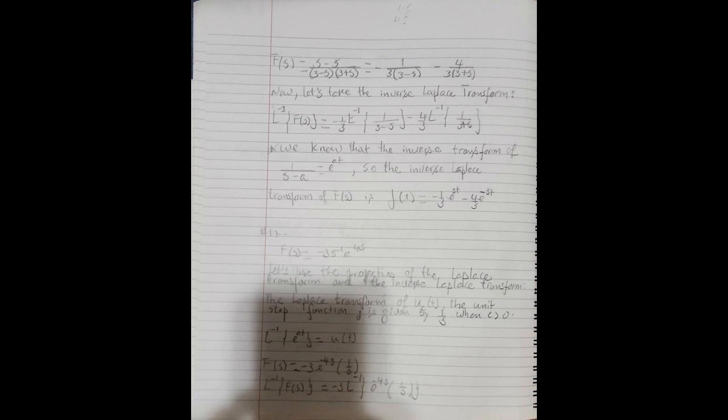Now we can take the inverse Laplace transform of our equation. By linearity, we can take the inverse transform of each fraction.